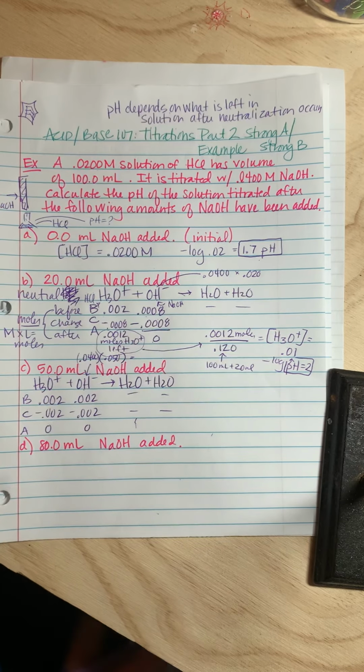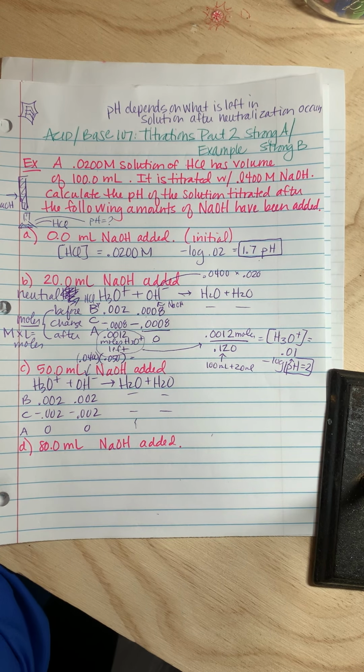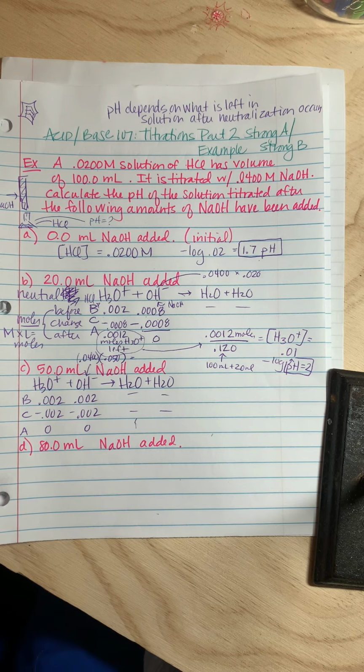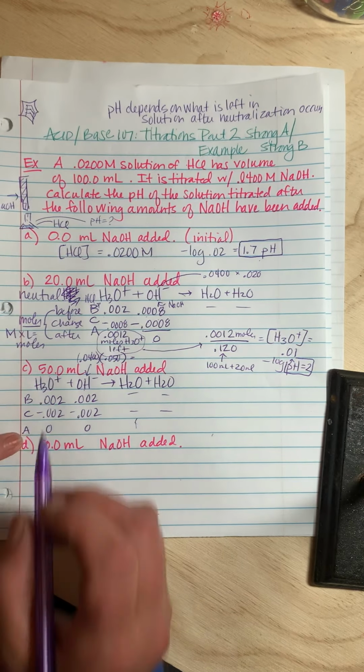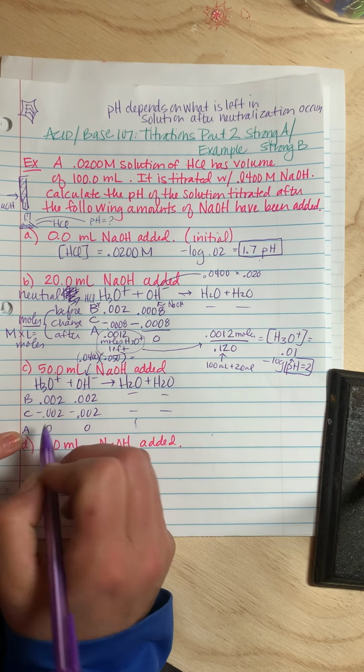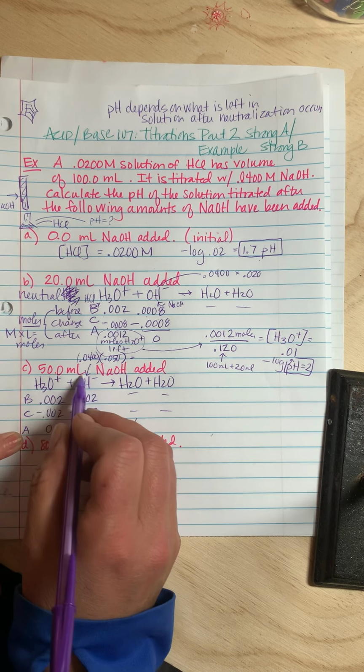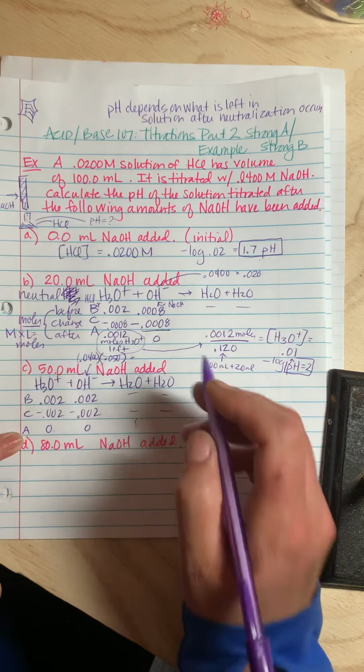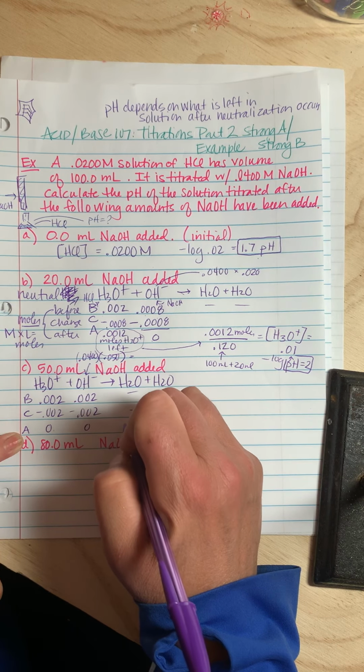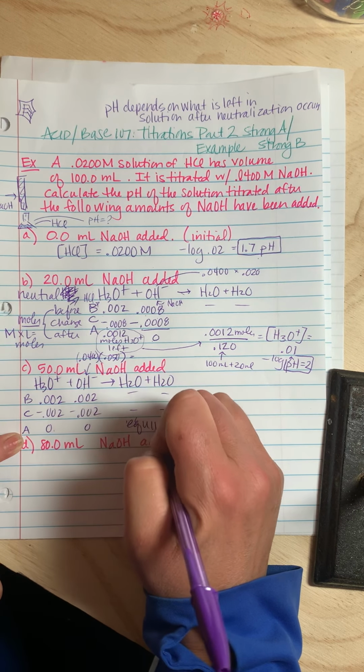So both of these substances have been used up to exact amounts. There's no strong acid and no strong base left over. So this is called the equivalence point.